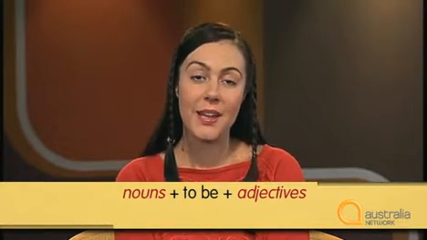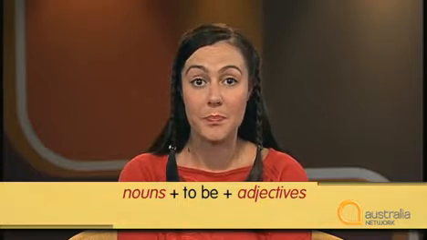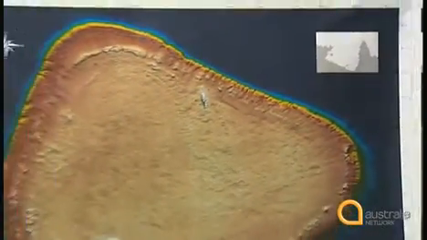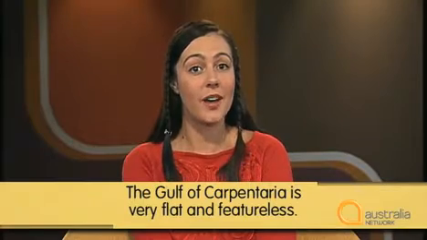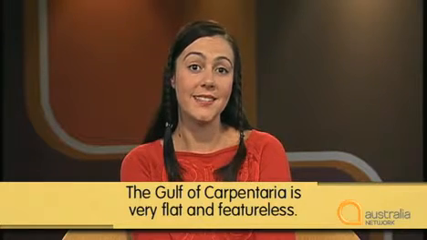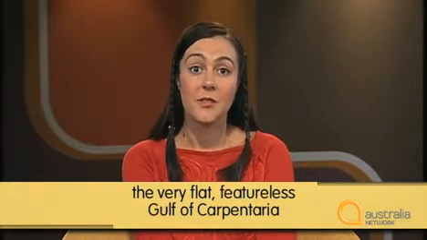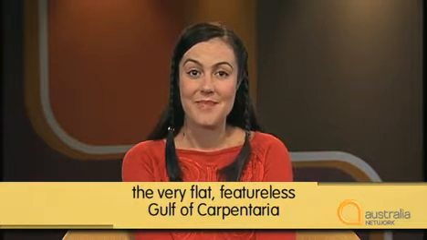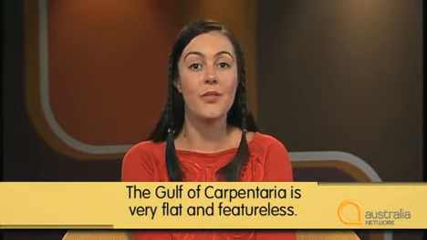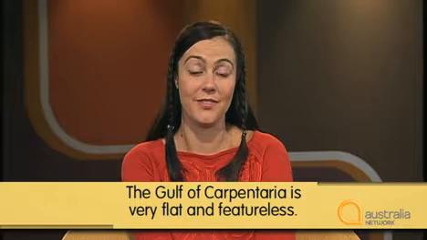Okay, there's another way adjectives can be used as well. They can stand alone. They describe nouns by following the verb to be. When used in this way, adjectives are complements. Listen to one here. The Gulf of Carpentaria is very flat and featureless. In a phrase, this would be the very flat, featureless Gulf of Carpentaria. But used as a complement, the phrase becomes a full sentence. The Gulf of Carpentaria is very flat and featureless.